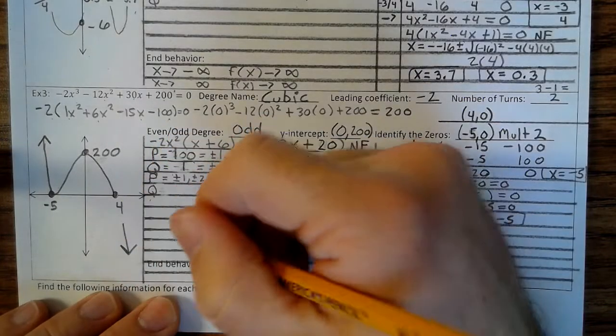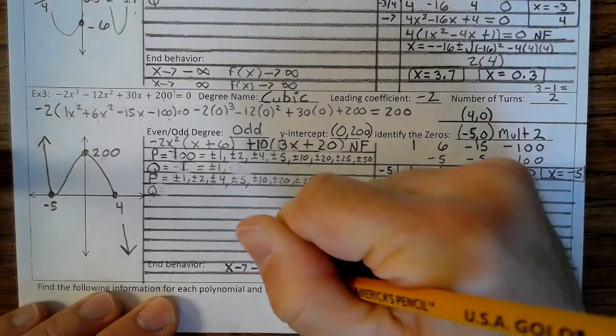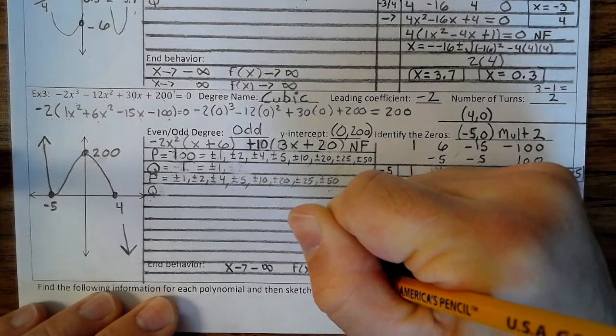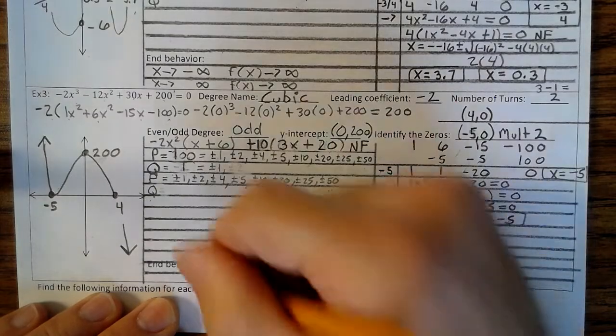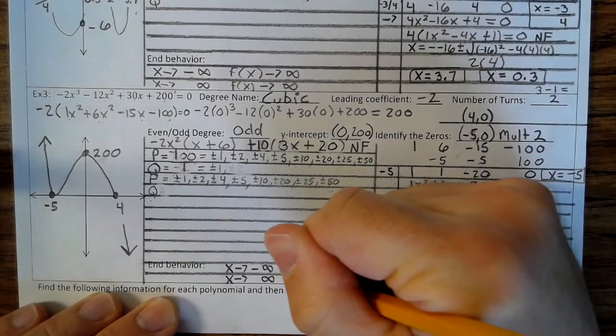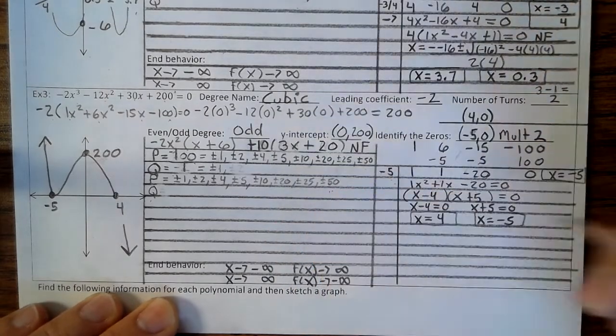So now our end behavior: as x approaches negative infinity, f of x approaches positive infinity, and as x approaches positive infinity, f of x approaches negative infinity.